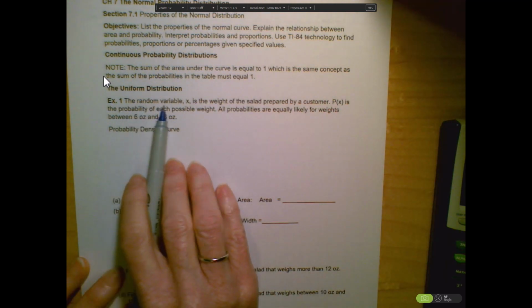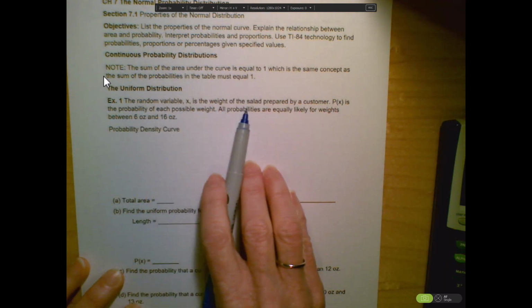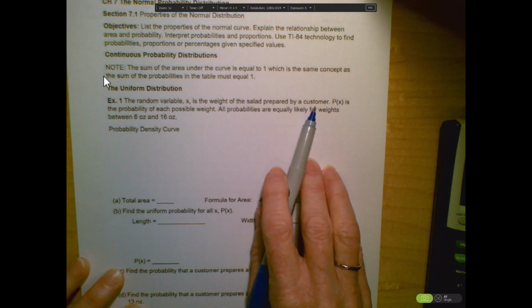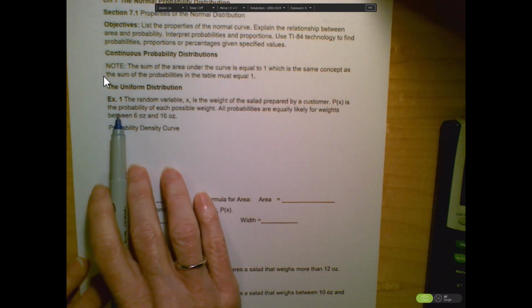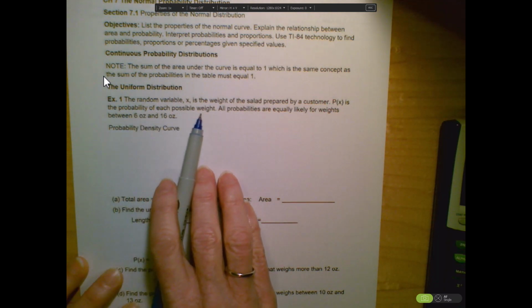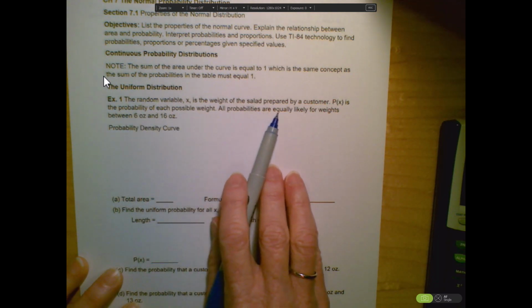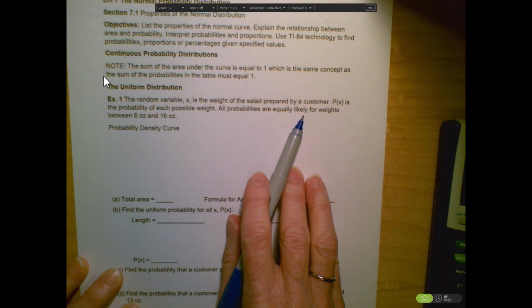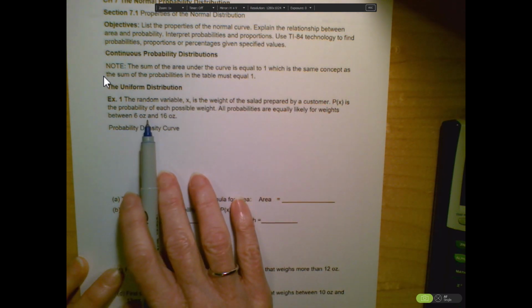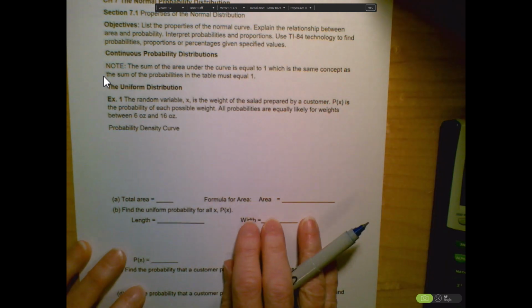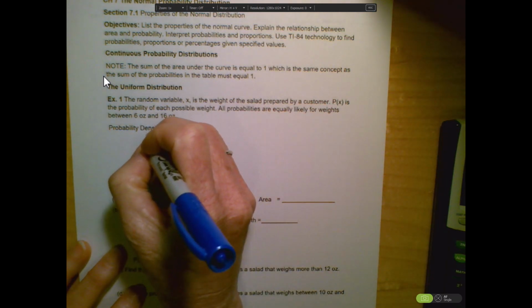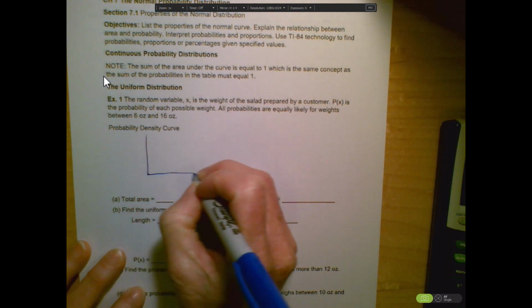Okay, in example 1, the random variable x is the weight of the salad prepared by a customer, say at a salad bar, and the probability of x is the probability of each possible weight. All probabilities are equally likely for weights between 6 ounces and 16 ounces. So what would this probability density curve look like? Well, of course, it has our vertical axis and our horizontal axis.